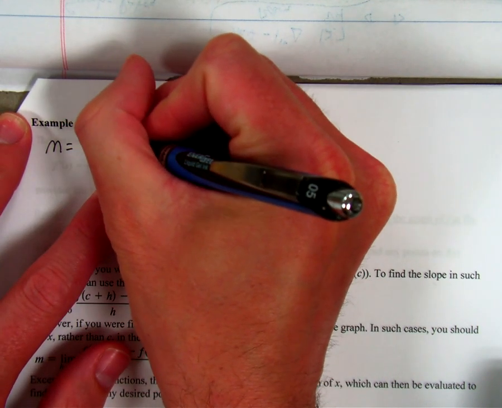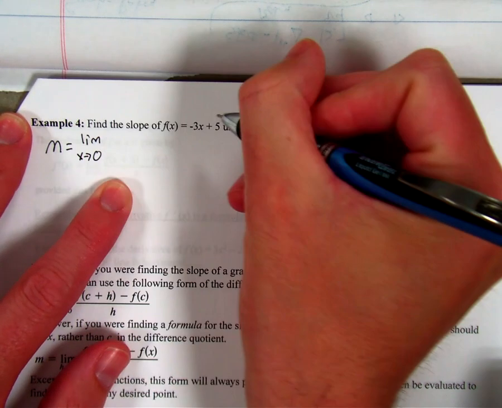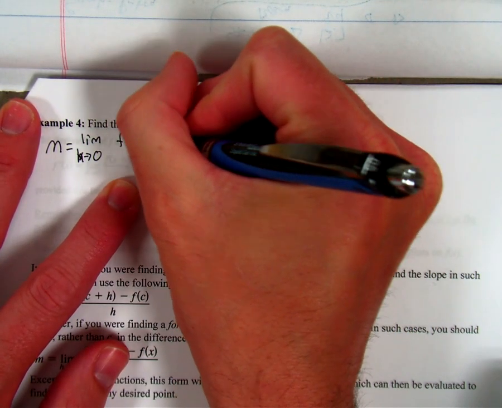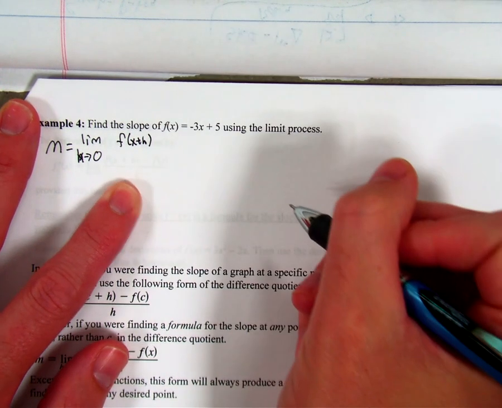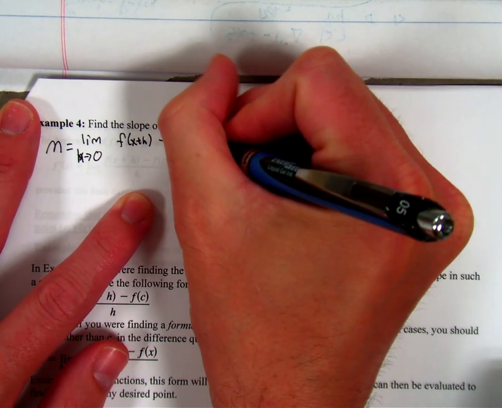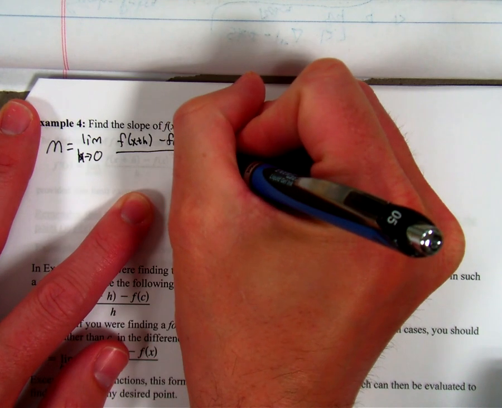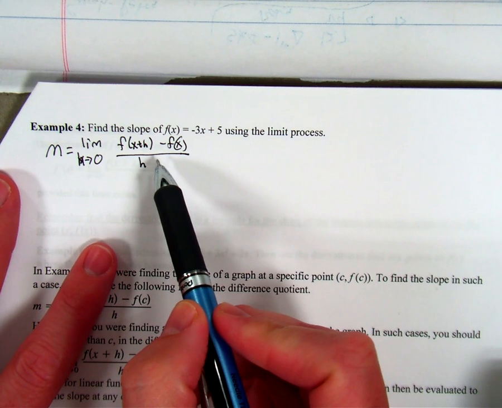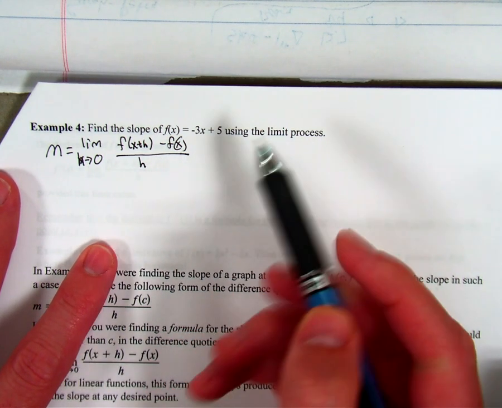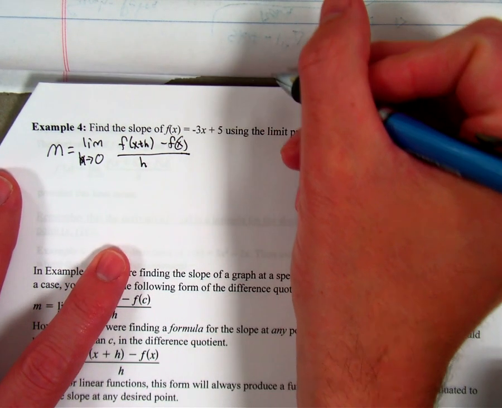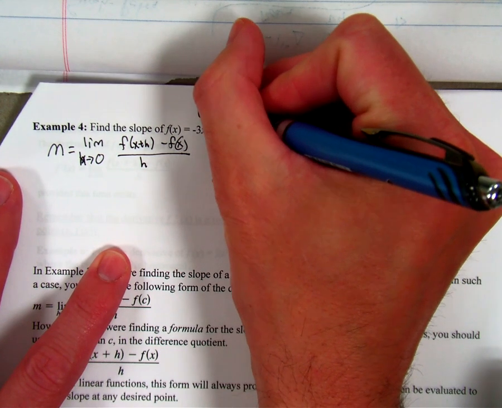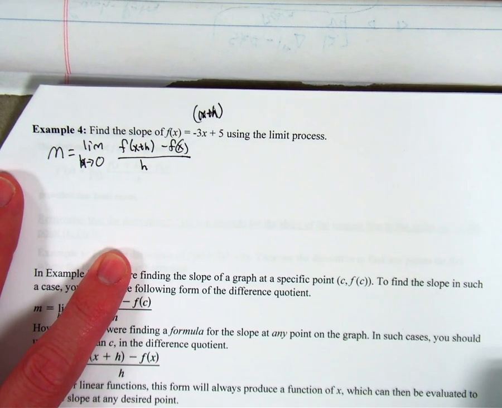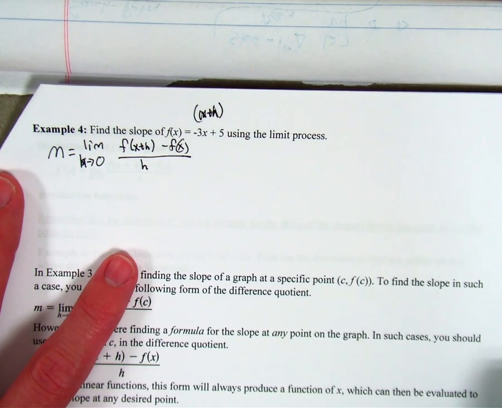So we're looking at the limit as h goes to 0 of f of x plus h minus f of x over h. So we have f of x plus h, so we're putting x plus h in here for the x next to negative 3.